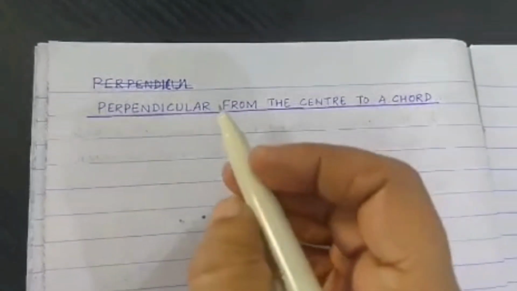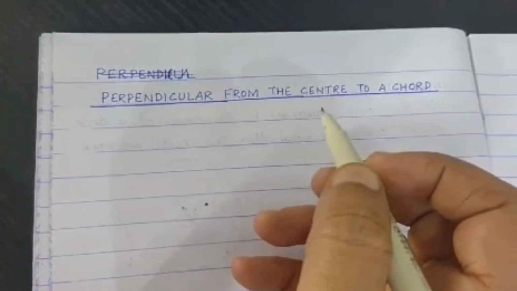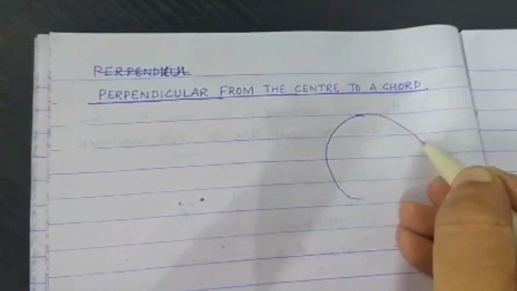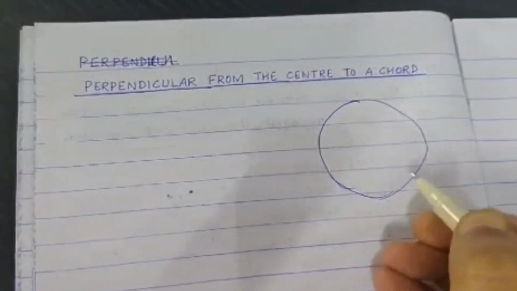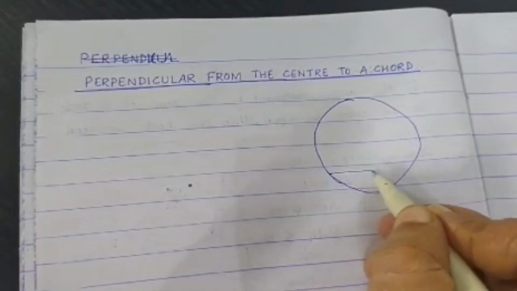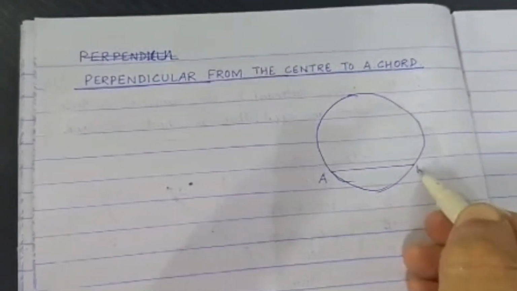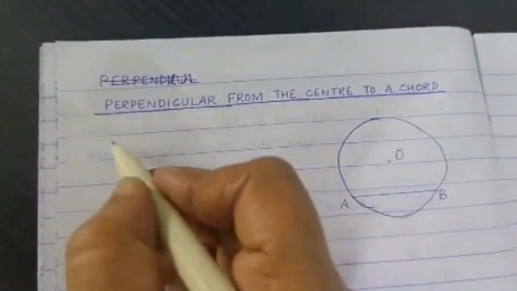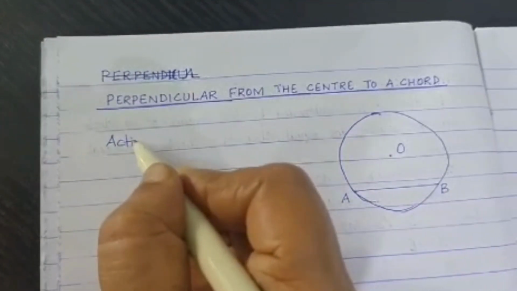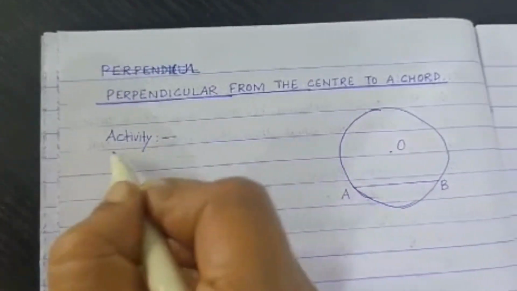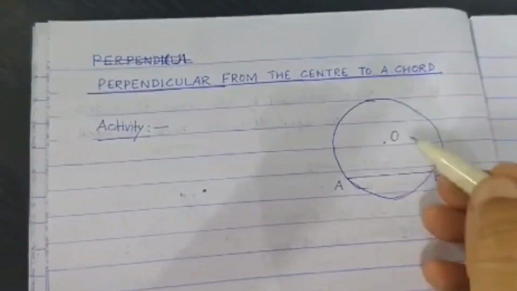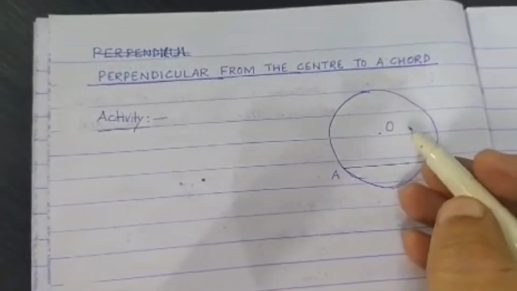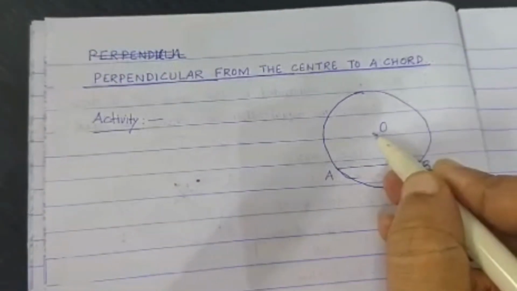So friends, let's understand this topic: perpendicular from the center to a chord. Let us suppose this is a circle. And this is a chord AB. This is the center O. So let's do an activity. The activity is like this: you have to draw this circle on a tracing paper or a thin paper so that folding and tracing can be done. So draw a chord AB, the center O.